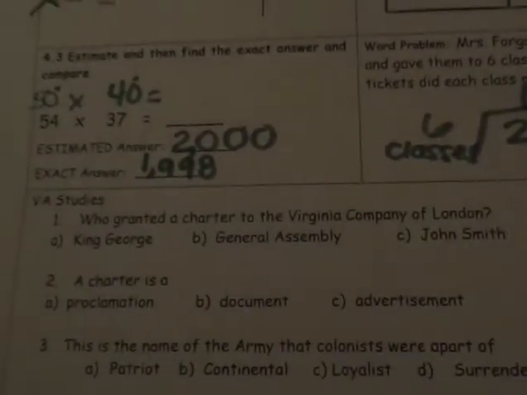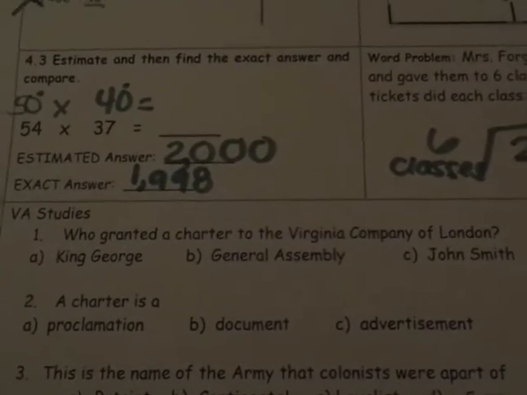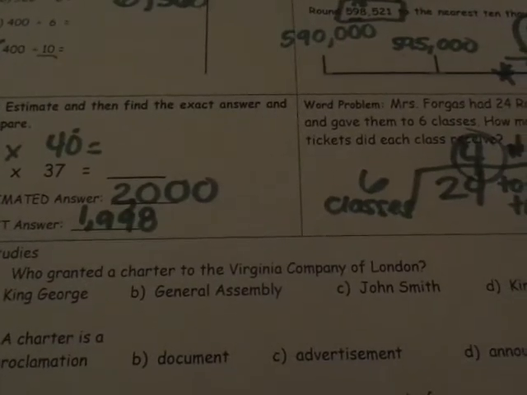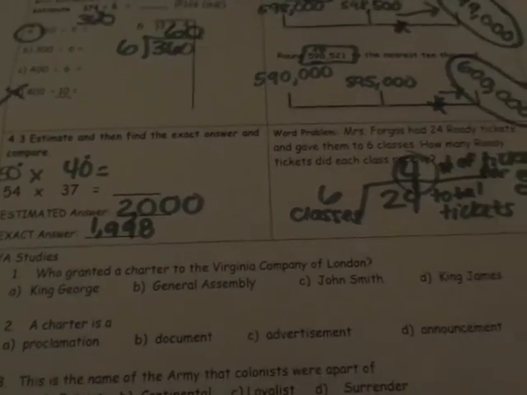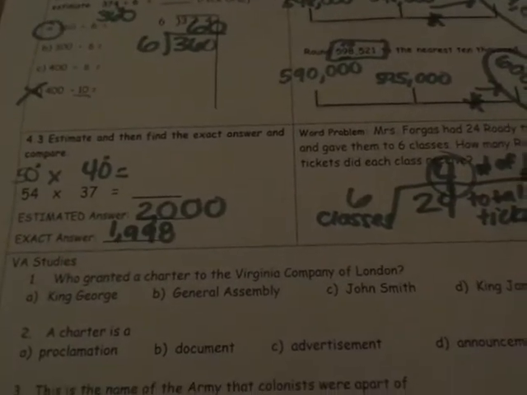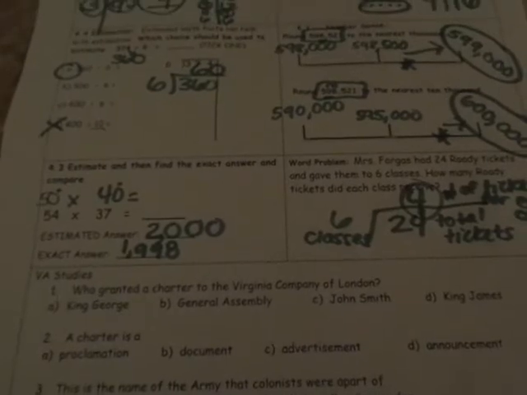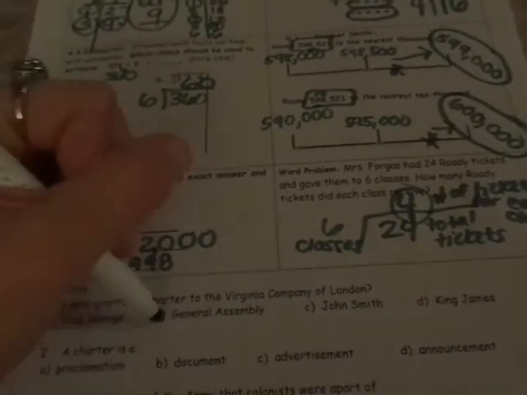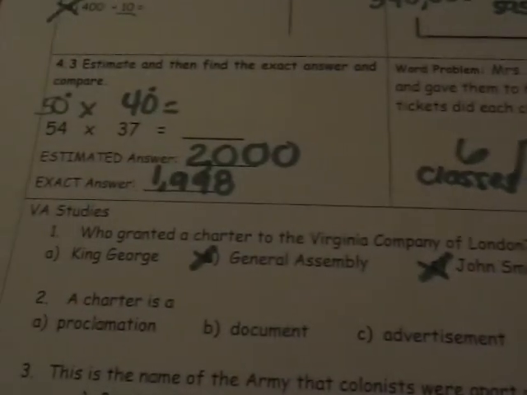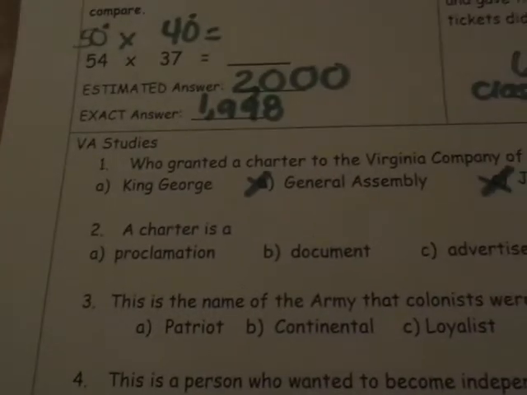Alright, Virginia Studies, number 1. Who granted a charter to the Virginia Company of London? This was the group that wanted to go to the New World, so who gave them permission? A. King George. B. General Assembly. C. John Smith. D. King James. So there's 2 kings here. You've got to know which one it is. Think about what they named their first capital. King James.